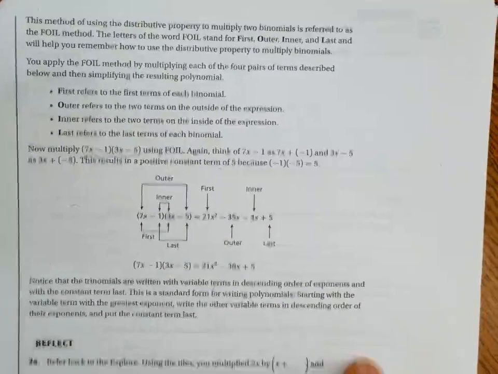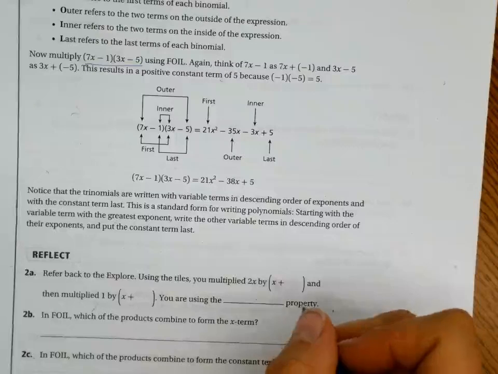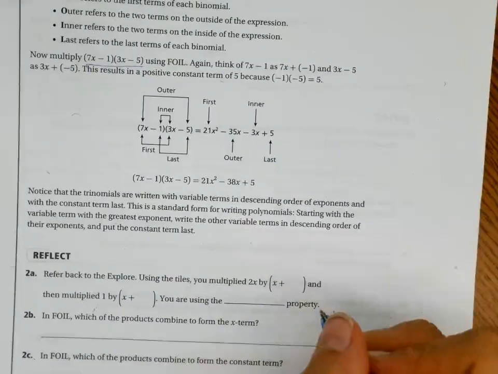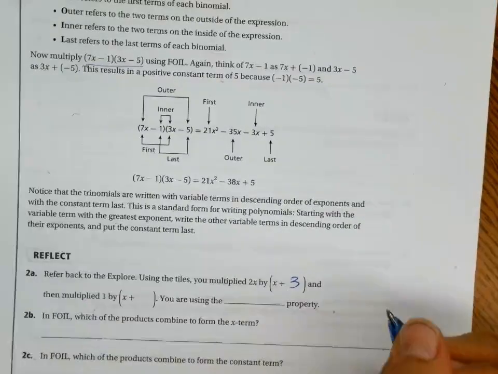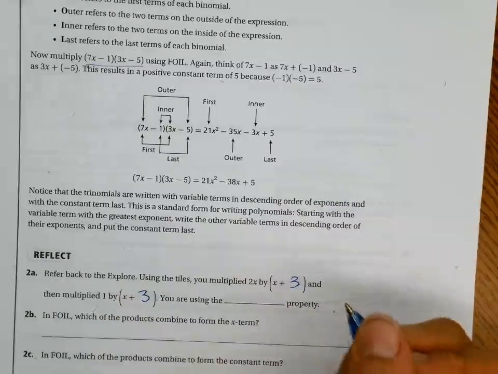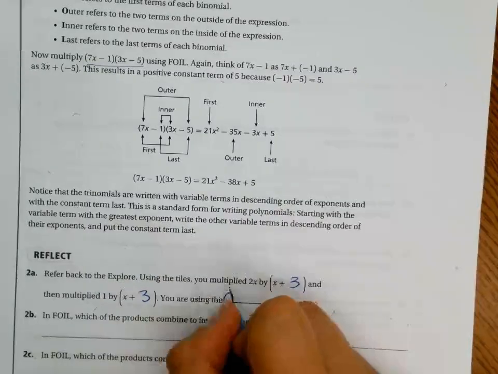Refer back to the Explorer. Using the tiles you multiplied 2x by x plus what? It was x plus 3, guys. And then multiplied 1 by x plus 3. You are using what property? The distributive property.